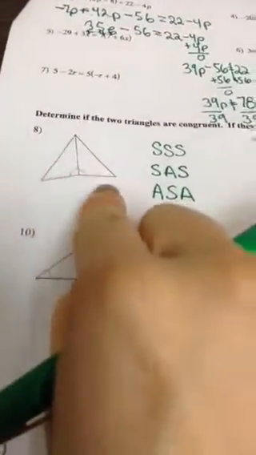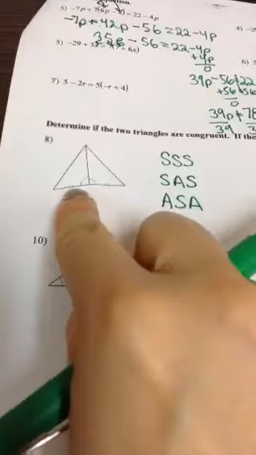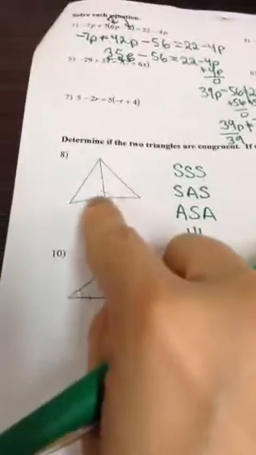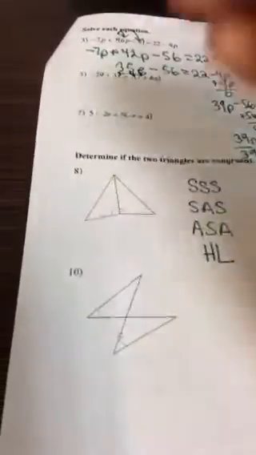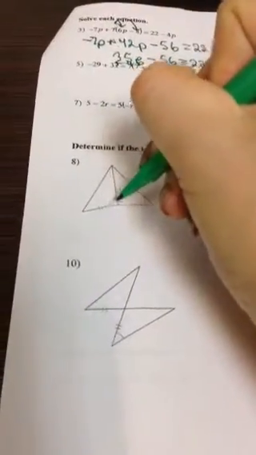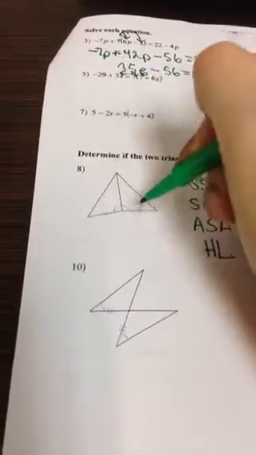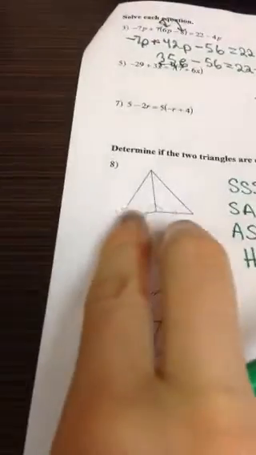So I look at these two triangles. This side is congruent to this side. And by congruent, guys, remember, it just means they're the same length. This angle is congruent to this angle because they have the same notation on the angles. They have the same two dashes on the sides. That's how I know that these two are congruent as well as these angles.